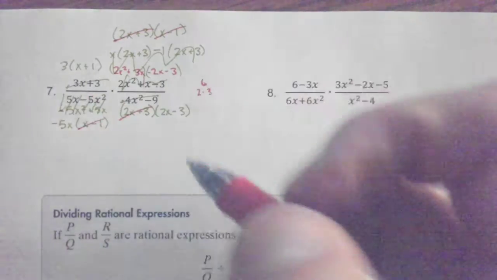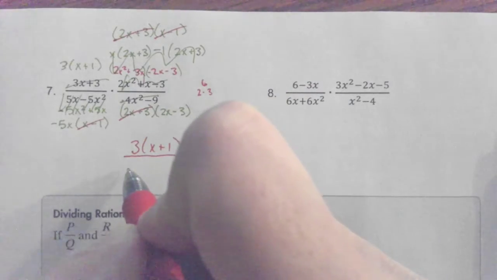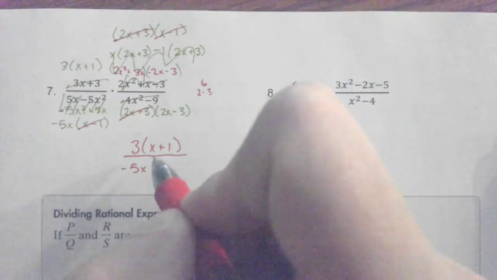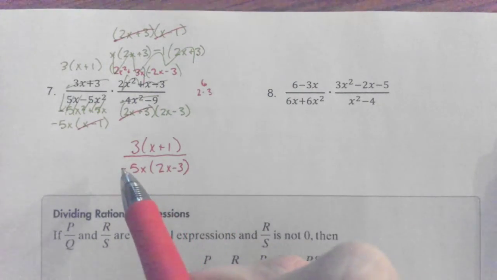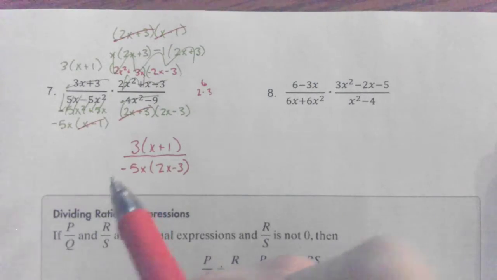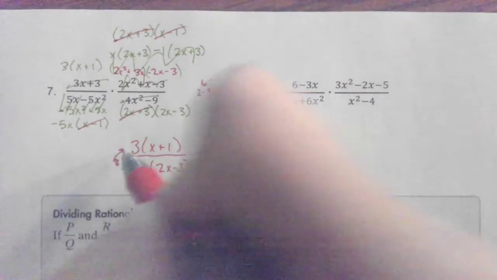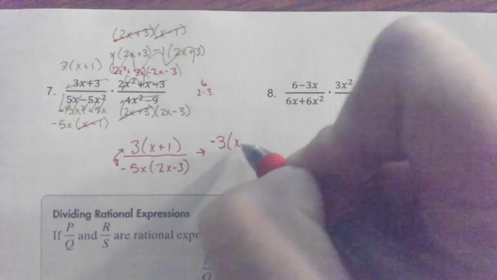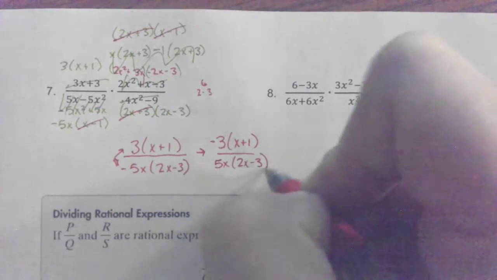I've got the 3 times x plus 1 on top. On bottom, I've got a negative 5x and a 2x minus 3. Now the only thing I don't like about this final answer is that negative in the bottom. I don't like that. So I'm really going to take this just one small step further. I'm going to float that negative out to the front, or better yet, probably all the way to the top. I like the negative in the top best on these. So I'm going to make it negative 3 times x plus 1 over 5x times 2x minus 3 for a final answer there.